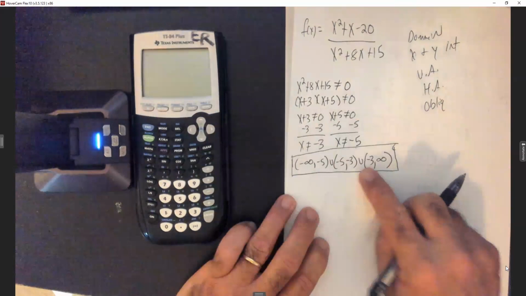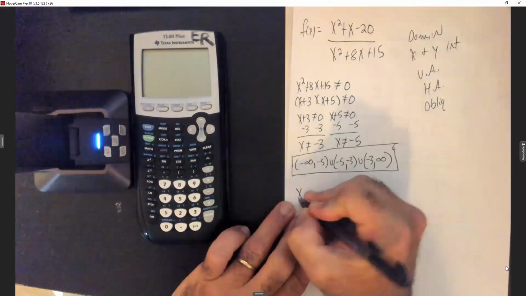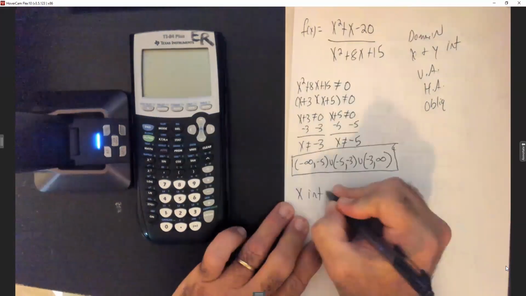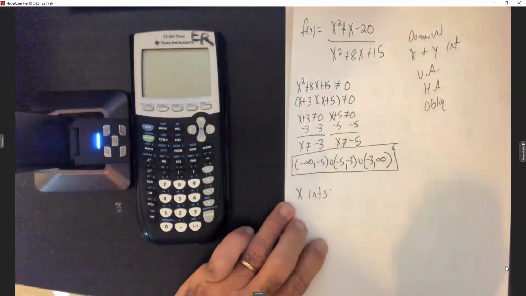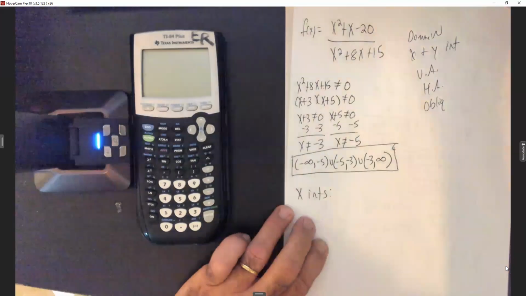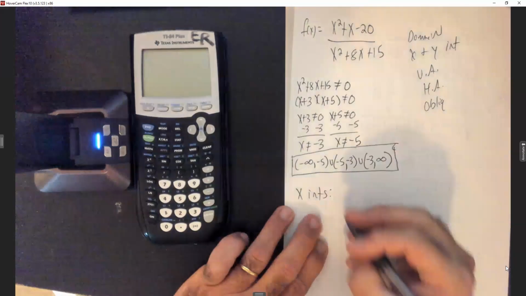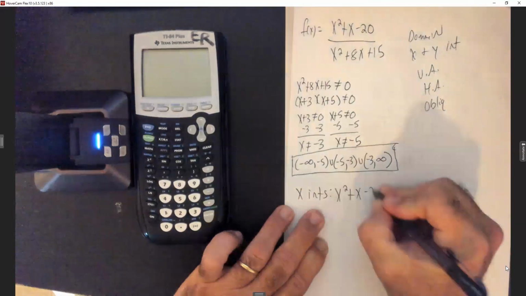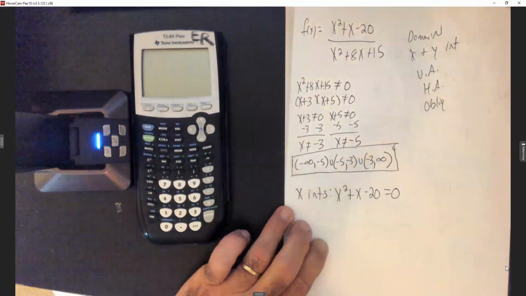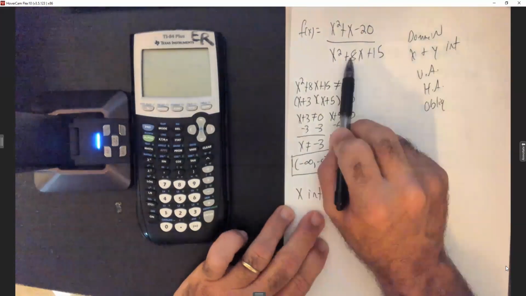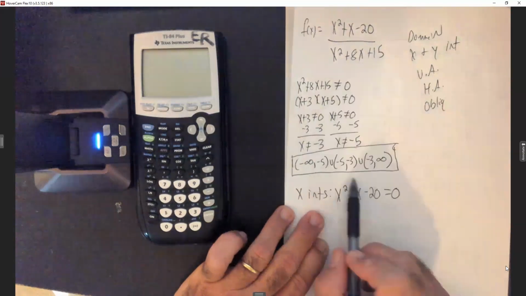The x-intercepts, I would find by setting the top equal to 0. But y'all, when I factor this, I'm actually going to factor that bottom, which I already know. So the bottom factored into what?